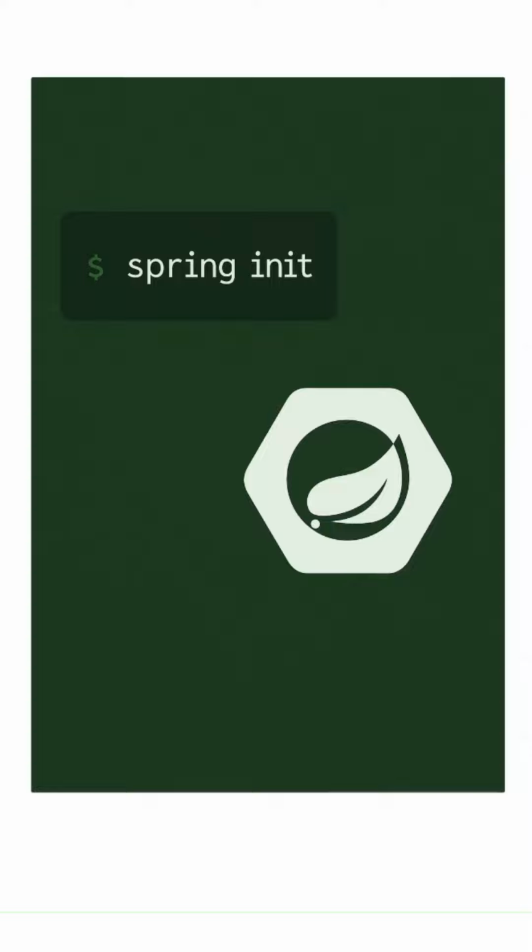What if I told you that you can bootstrap a Spring Boot application with just one line? And you can do that by using the Spring init, which is a tool that you can download or install on your machine. With just one line, you can do a lot of things and avoid going to the website to initialize our application. So let's see how we can do it.